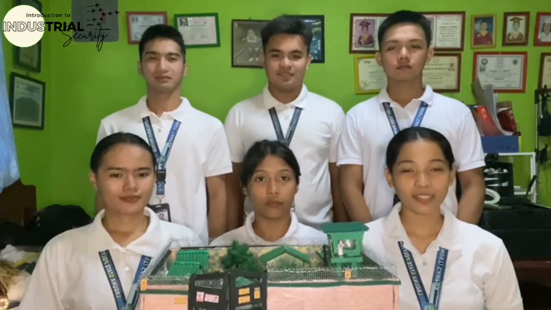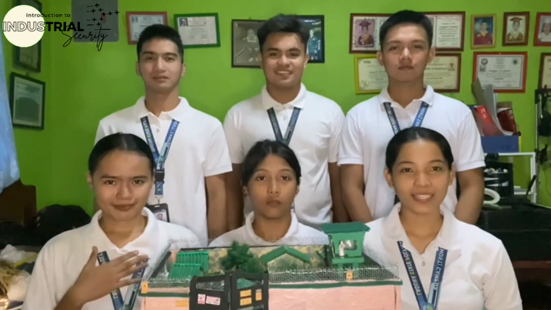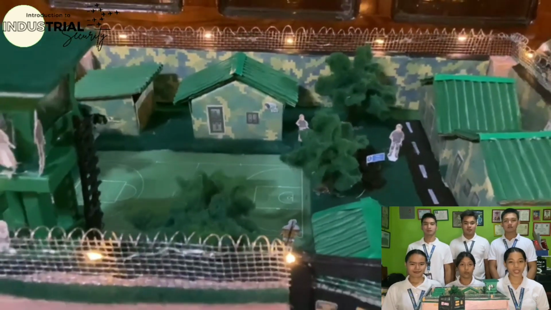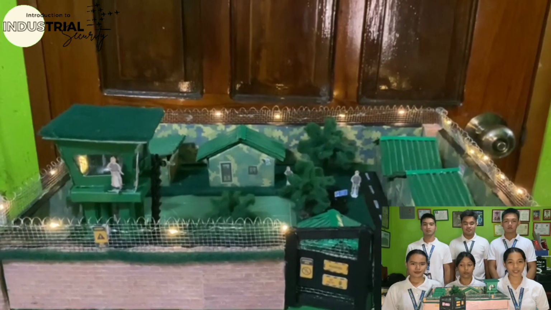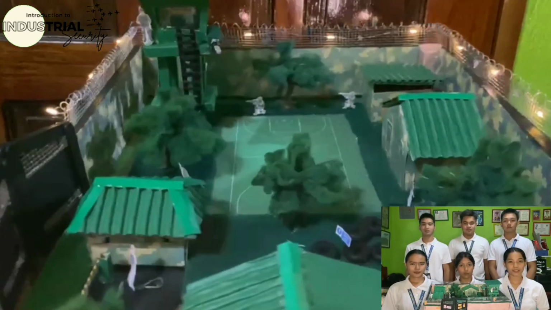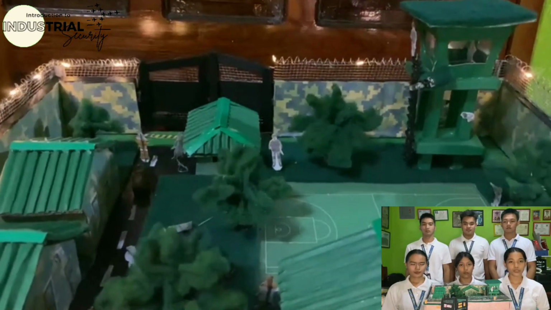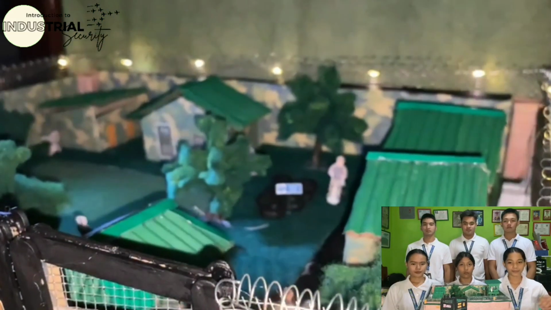Before we start, let me introduce my co-members, Mr. Padilla, Ms. Abejuela, Ms. Adricula, Mr. Ellera, and Mr. Arche. Our miniature was inspired by Camp General Makarisakay, a place where we conducted our 14 days of training. We did not include all the parts of the camp because it is a military base. We made some changes so that we can show the industrial security concepts that we needed.